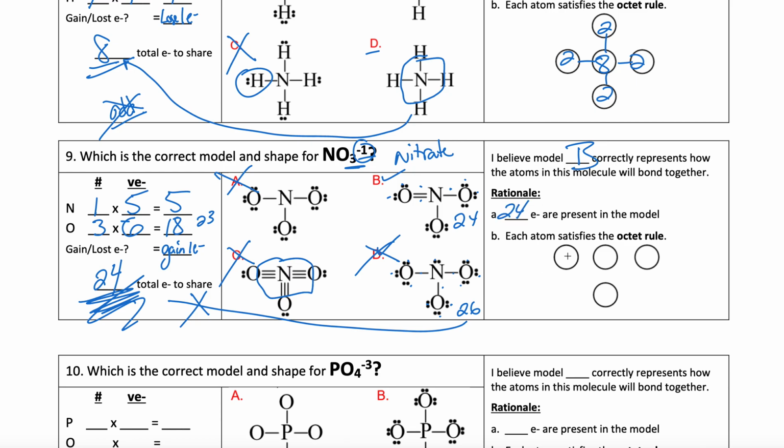There's 24 electrons, yet that oxygen got 8, the nitrogen in the center got 8, the oxygen on the right got 8, and the oxygen on the bottom got 8. They shared 24 so that each of these 4 atoms got 8. We didn't have 32 electrons. We were able to do it with only 24.